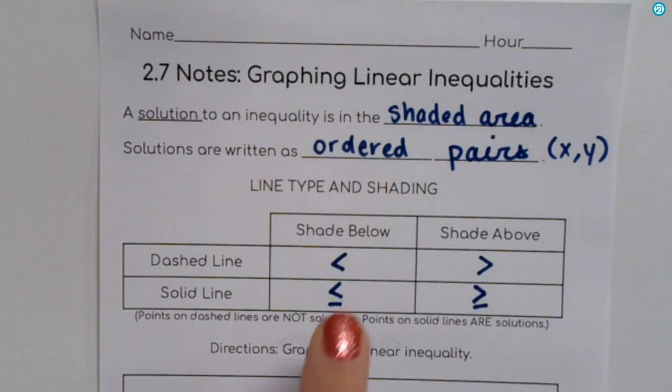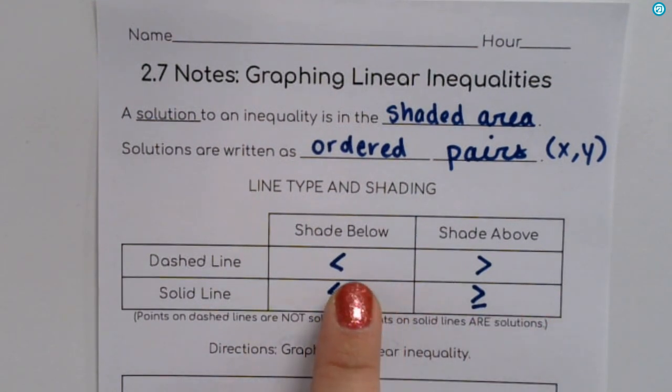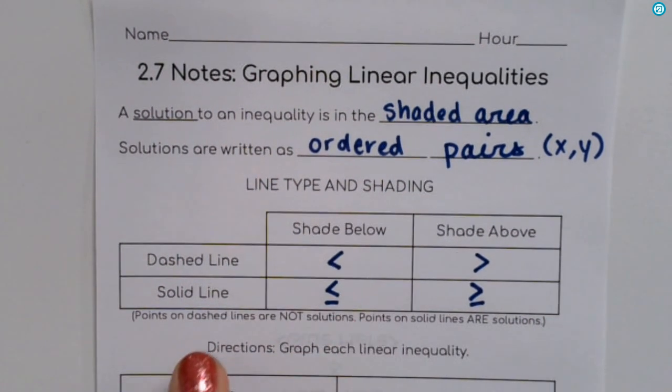And then how we can tell whether it's less than or greater than is whether it's shaded above or below. Okay, and then I put a little note here. Points on the dashed line are not solutions. Points on a solid line are solutions. Okay, we're going to get started graphing, and then I think you guys will see what we mean by dashed and solid and what we mean by shading after that.